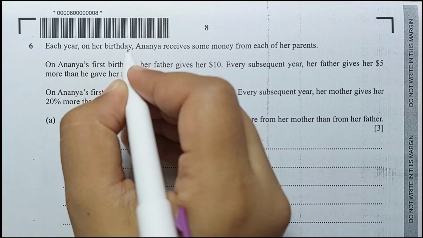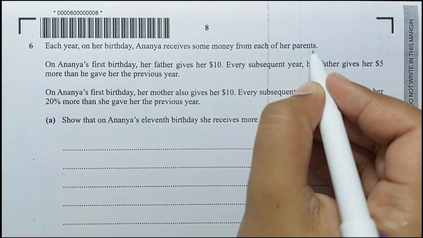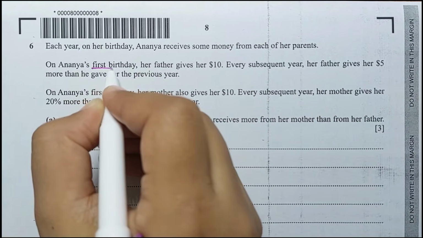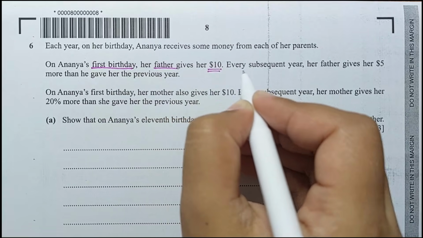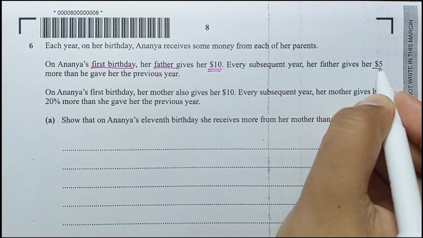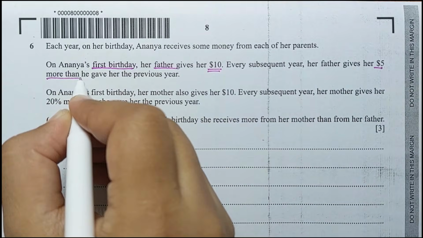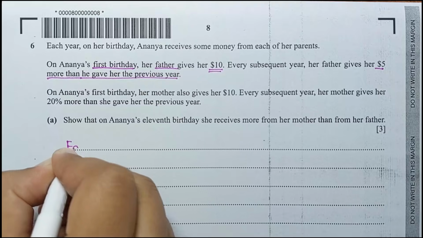Question number 6. Each year on her birthday, Anaya receives some money from each of her parents. On Anaya's first birthday, her father gives her $10. Every subsequent year, her father gives her 5 more than he gave her previous year. Let me write down for the father.